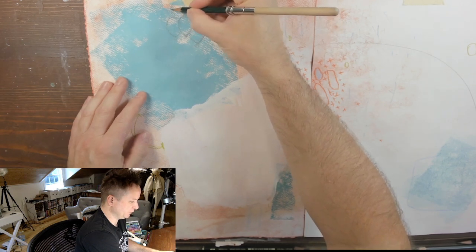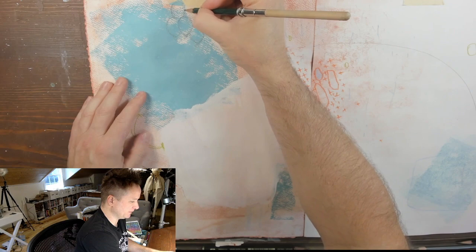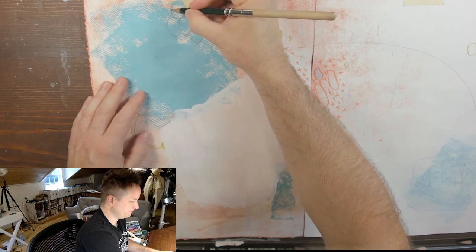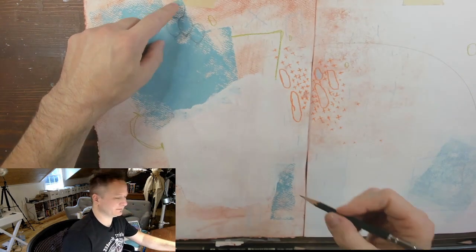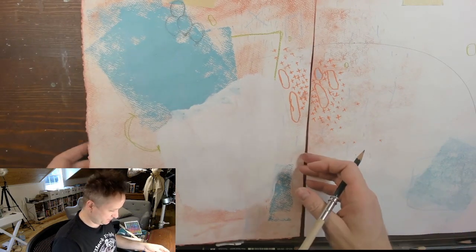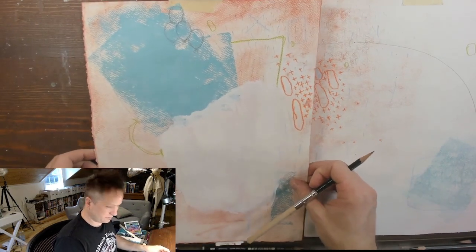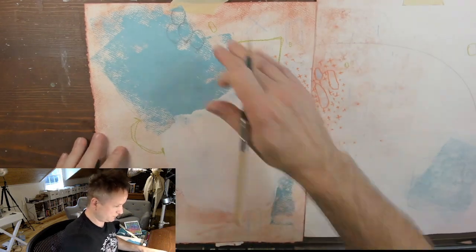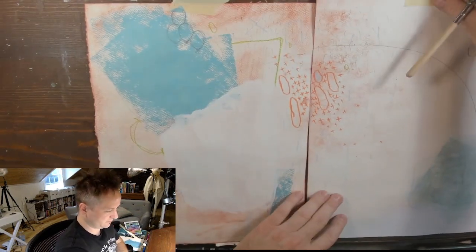This is one of those where I'm probably just going to leave the tape right on the page. See, because I'm drawing on the tape right here. You can barely see it up there at the top. Let me lower this just a bit. There you go. Now you can see it a little bit better.